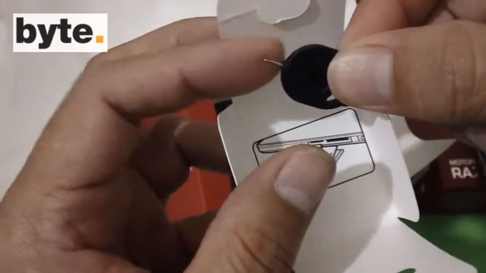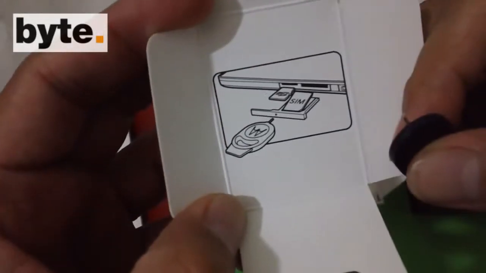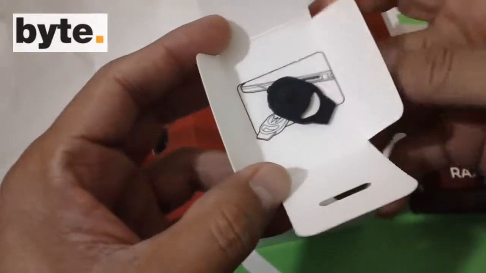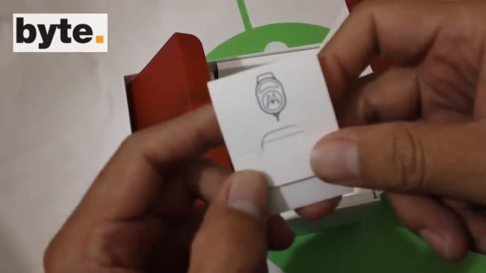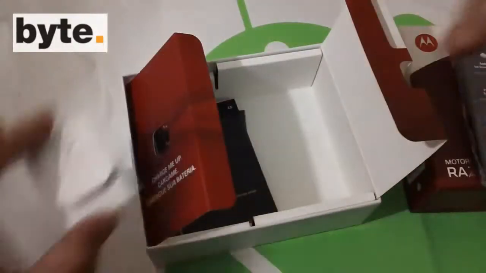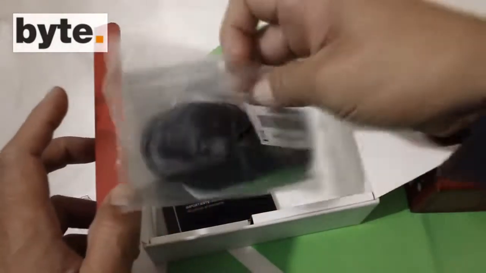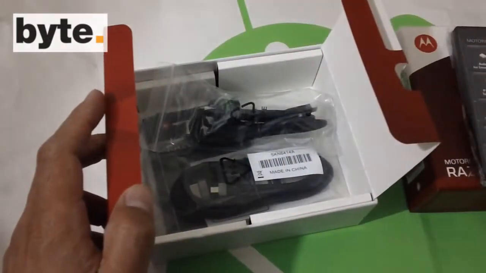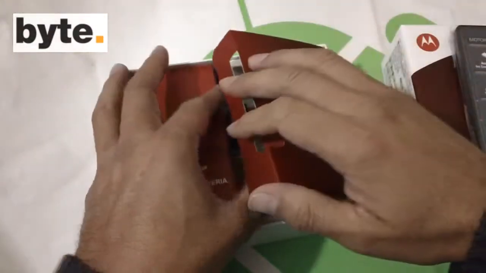Vean cómo tiene una punta metálica para, según esta ilustración, es donde va el micro SIM y la tarjeta micro SD. Este teléfono usa micro SIM, y para que ustedes puedan aprovechar la red LTE 4G, pues tendrán que cambiar de SIM. Es un SIM versión 6.0, micro SIM, por cierto. Y bueno, estas son las cosas que vienen en la caja.